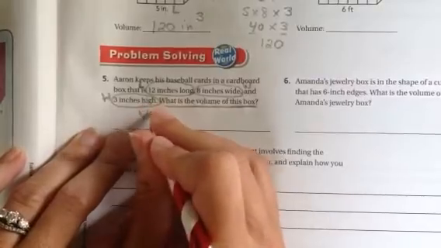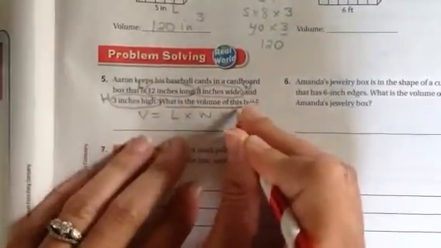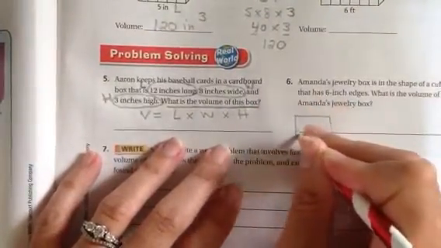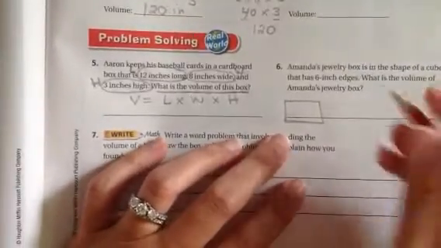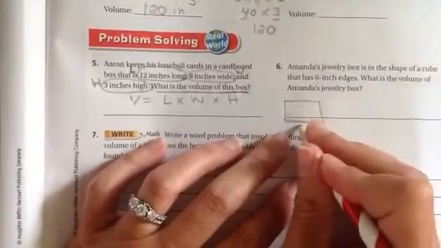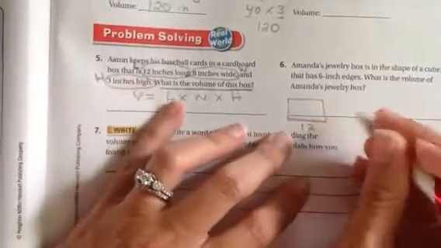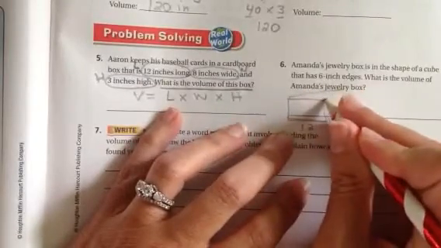Let's write our formula. Volume equals length times width times height. You could even do a little drawing, a diagram. Let's say this is our box. Here's our length, which is 12 inches. And then we have our width. I should make this a three-dimensional figure. I'll try my best.